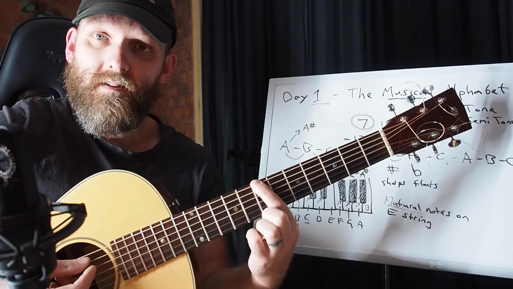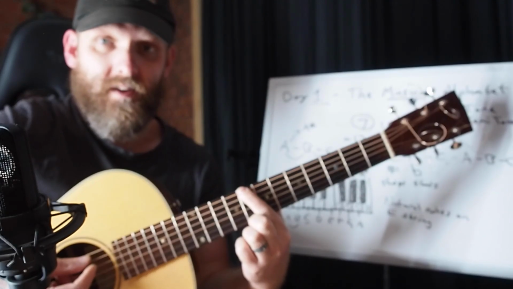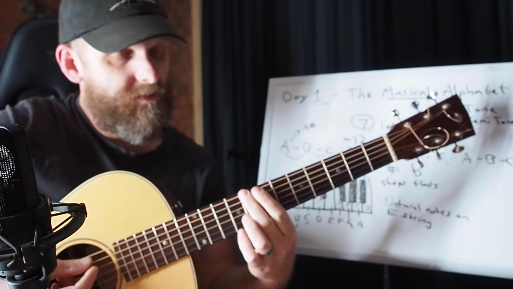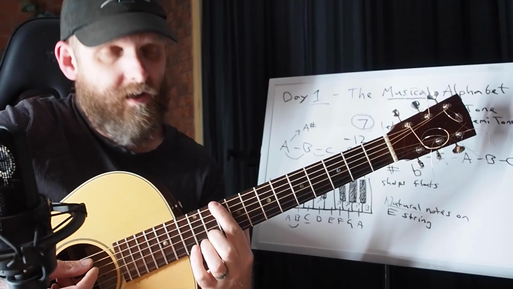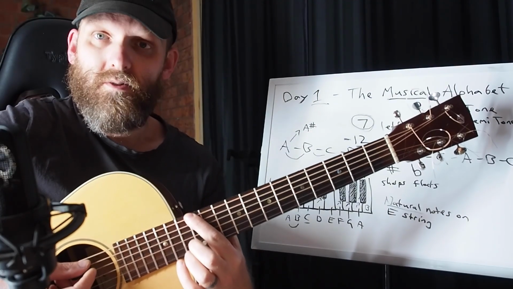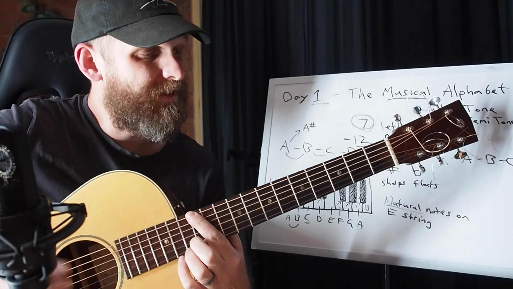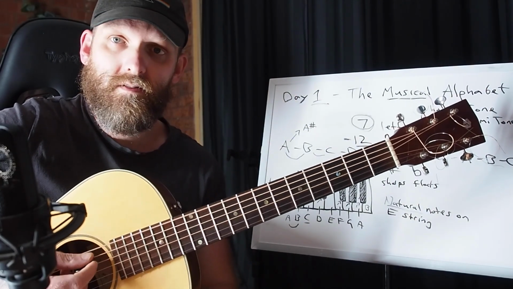A to B, another whole step. B to C, half step, smaller distance. C to D, whole step, and then D to E is a whole step, and then we're back at E. So we've completed the whole cycle. Okay, we've played all 7 notes.